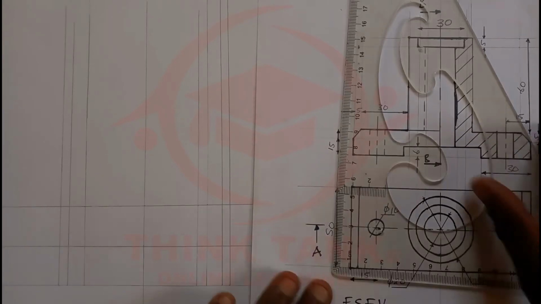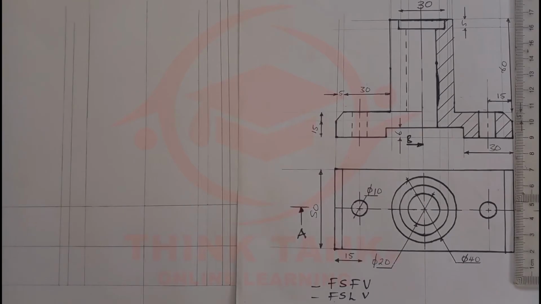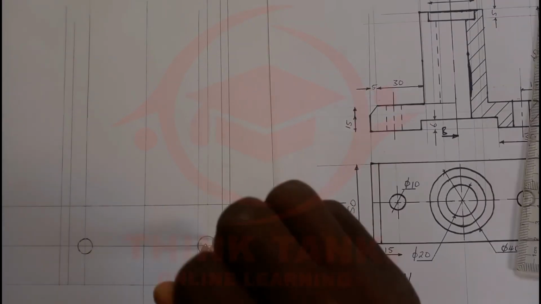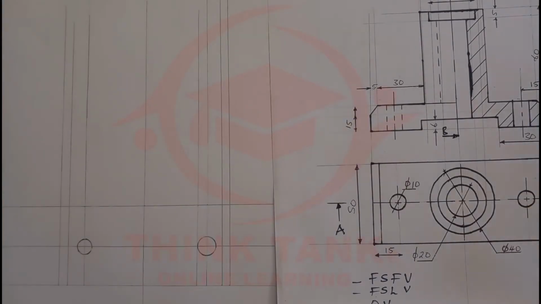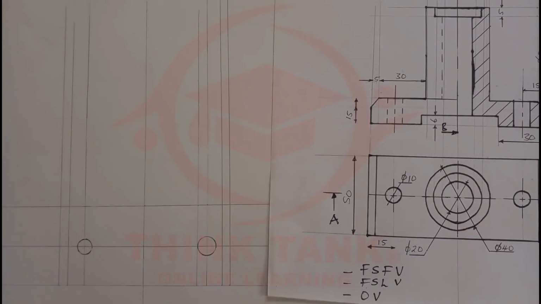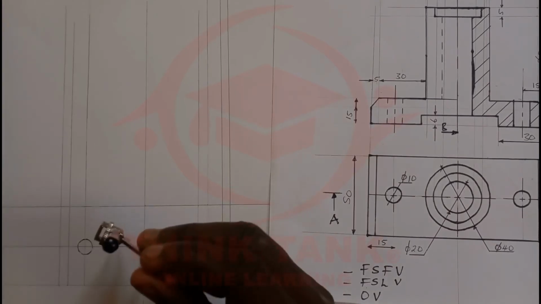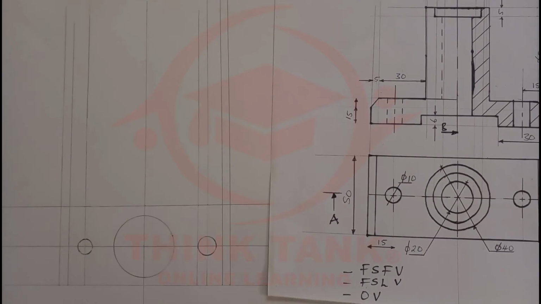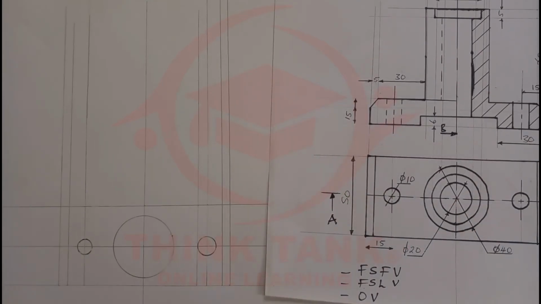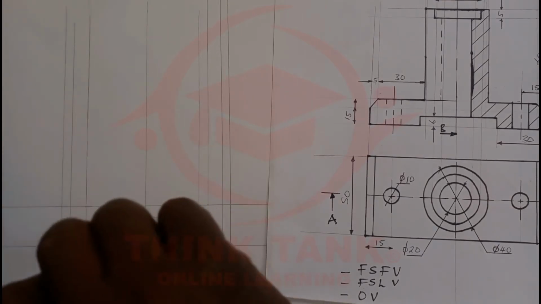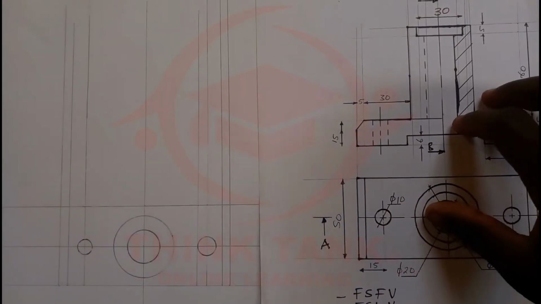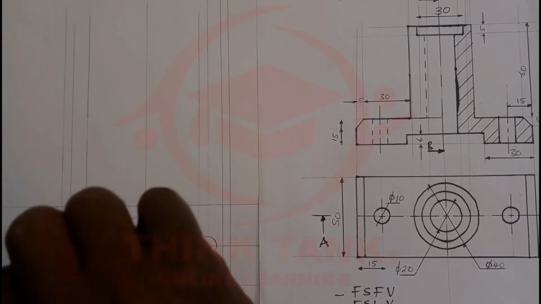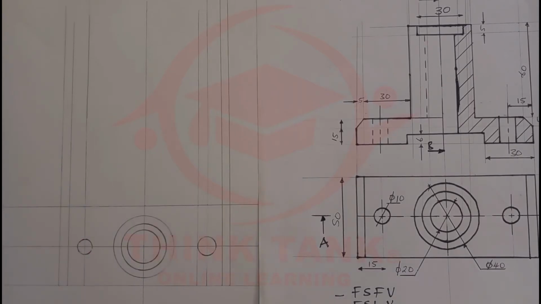Now I'm going to take my compass, and this circle has a diameter of 10, meaning the radius is 5. They're very small, so you have to be very careful when drawing small circles. Then we have circles right here. The bigger one has a diameter of 40, meaning the radius is 20. The next one has a diameter of 20, meaning the radius is 10. On the next one, we're not given anything for the cap. The cap has a distance of 30, and since the cap is cylindrical in shape, the circle has a radius of 15.